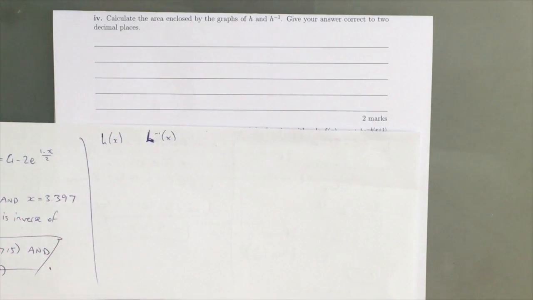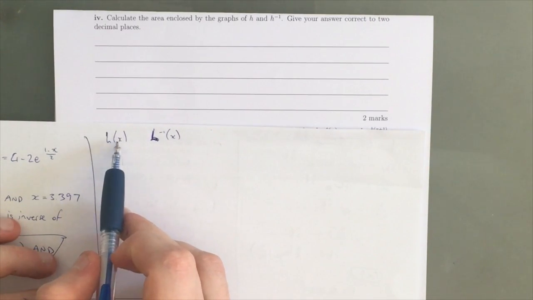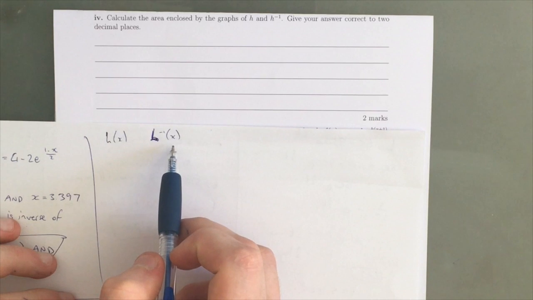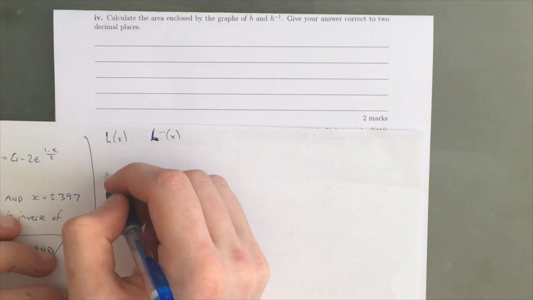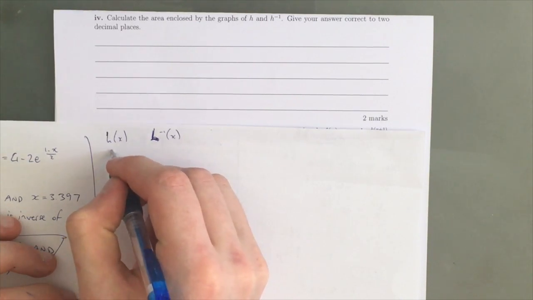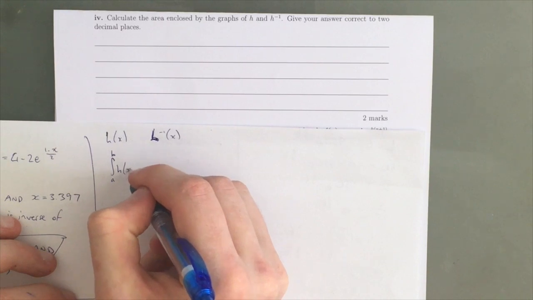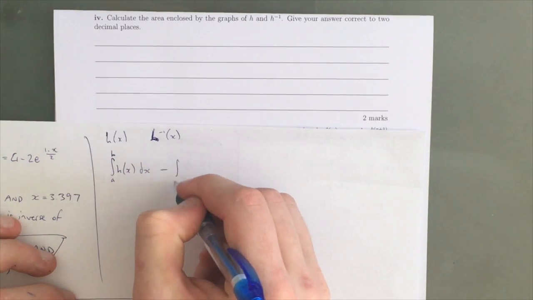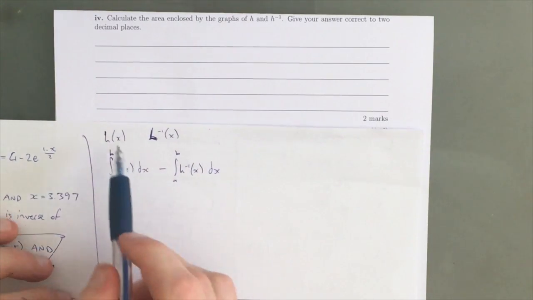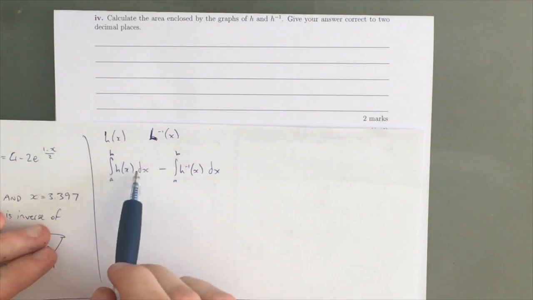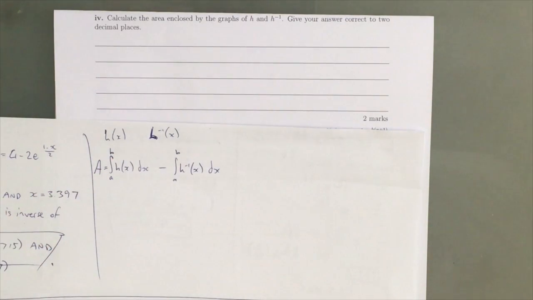And we know because of the graph that h of x sits above the inverse of h, which means that in this formula we're going to have the antiderivative or the integral from a to b of h of x dx minus the integral from a to b of inverse h of x dx. So whichever graph lies above the other one, that comes first in this equation. So the area is equal to this.